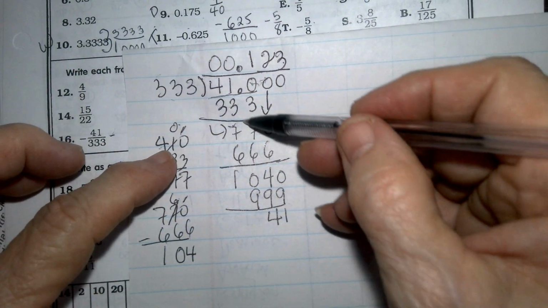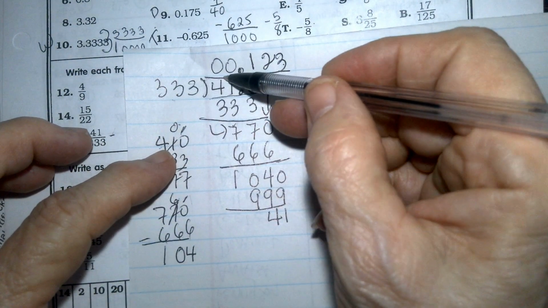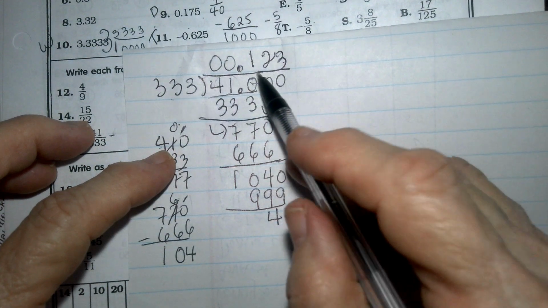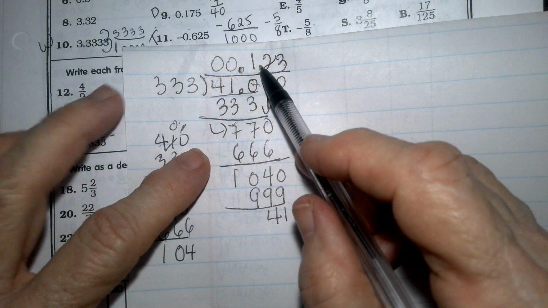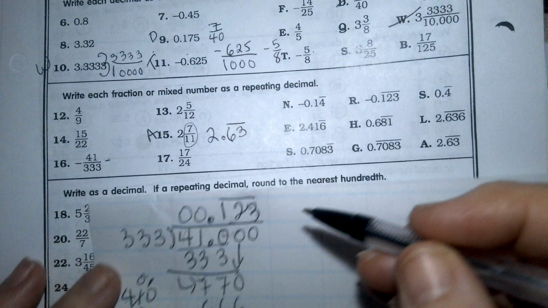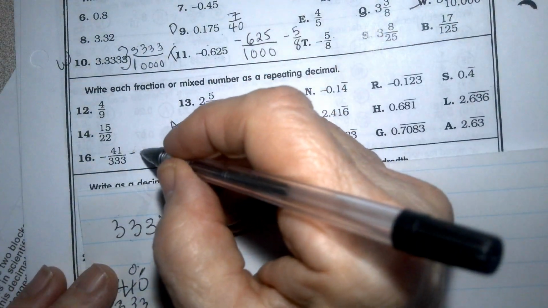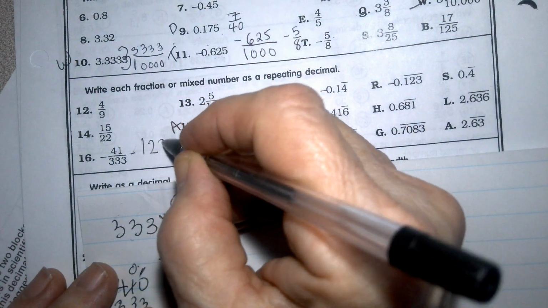Well, didn't we start with a 41? Right here? So it's going to be repeating 1, 2, 3, because that was our first number. So that is it. So it's negative 1, 2, 3.